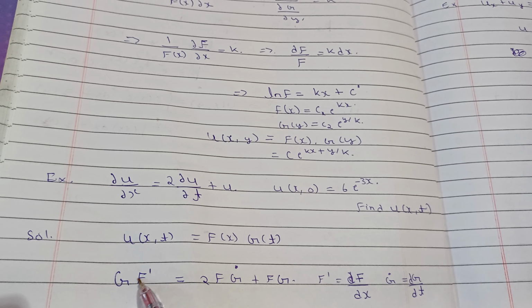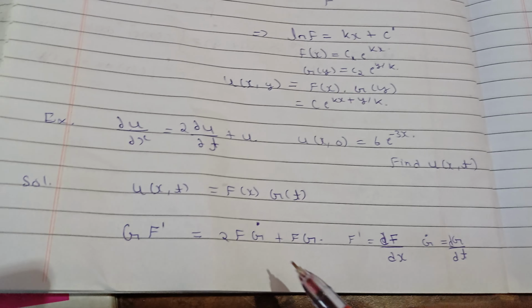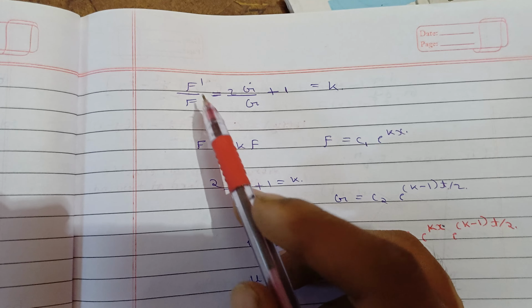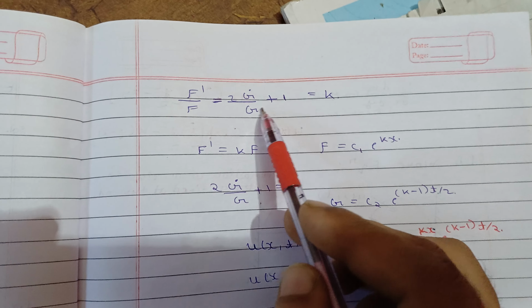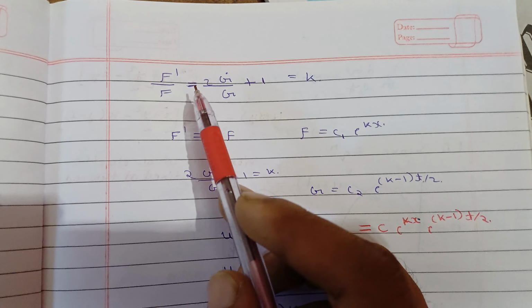Now we have this form. We can separate f terms with f and g terms with g. Let's see how we can separate. Divide this complete equation by fg. So you will get f dash by f equal to 2 g dot by g plus 1. Now see, this is only on f and here we have only g, and we can put both as some constant k, and we can solve them using one variable equations only.